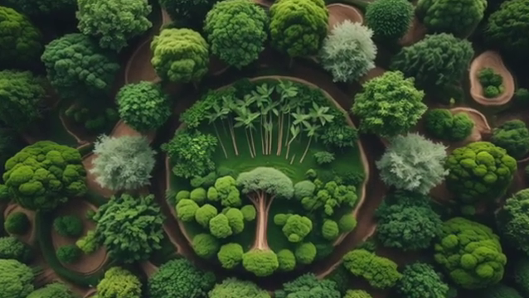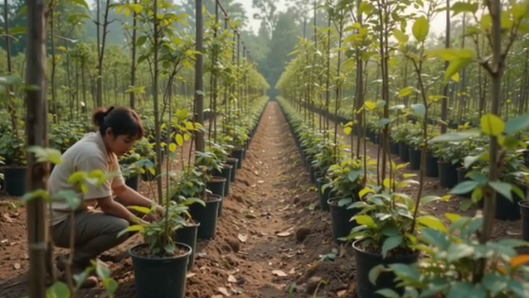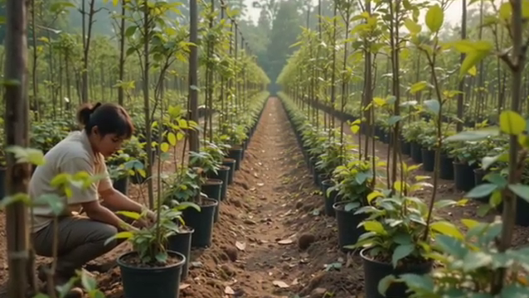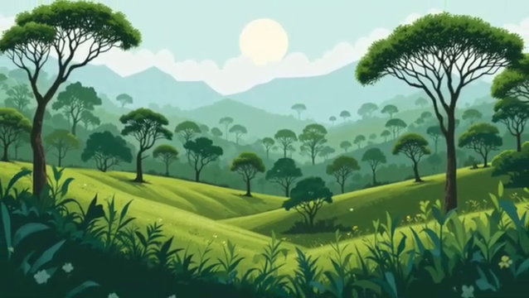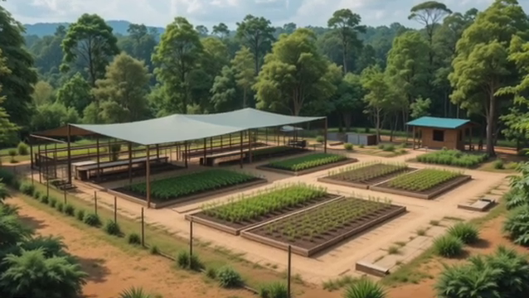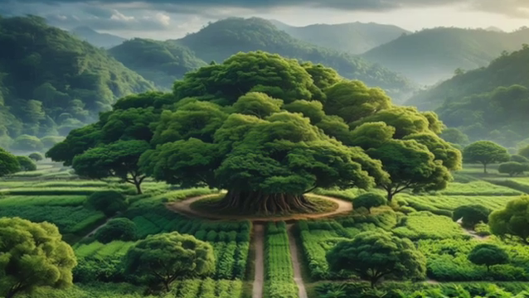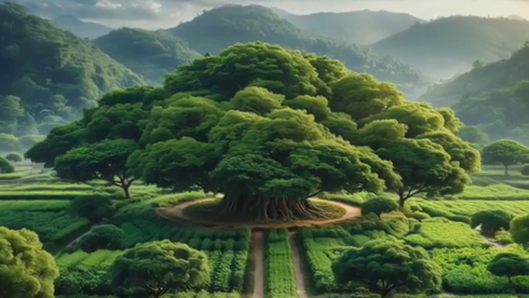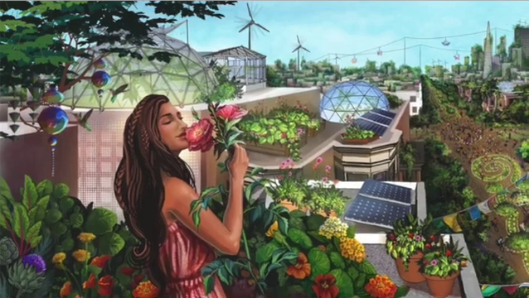Sustainable scaling and replication. For reforestation efforts to be sustainable and scalable, economic and policy considerations must be addressed. Creating economic incentives, establishing income-generating activities like agroforestry, ecotourism, or selling surplus seedlings can help make tree nurseries financially viable. When local communities benefit economically from reforestation efforts, they are more likely to support the initiative.